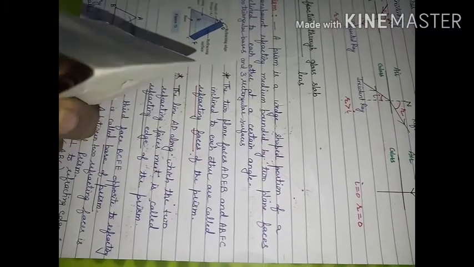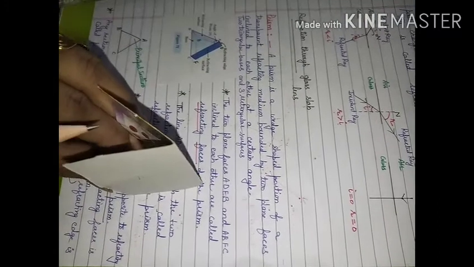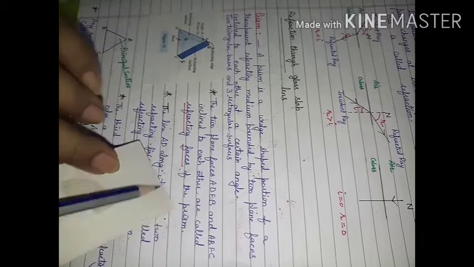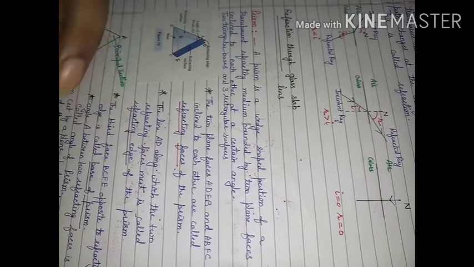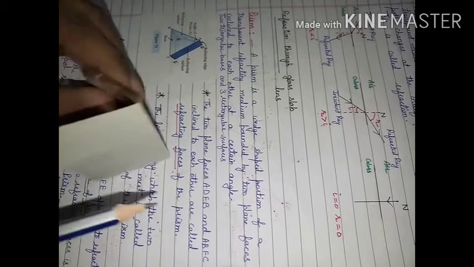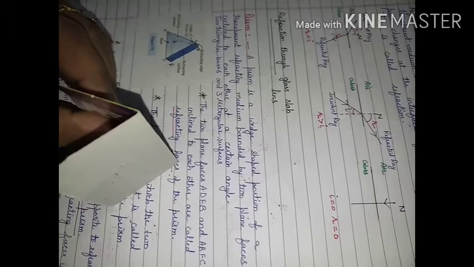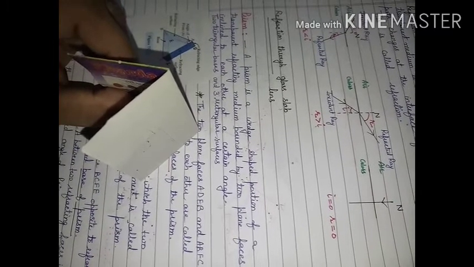So a prism has two triangular bases, one is this one and one is this one, and it will have three rectangular surfaces. How three rectangular surfaces? This is one surface, this is another surface, and if this part also has paper, then it will have three rectangular surfaces. One will be this, one will be this, and one is in front, which is joining these two rectangular faces.